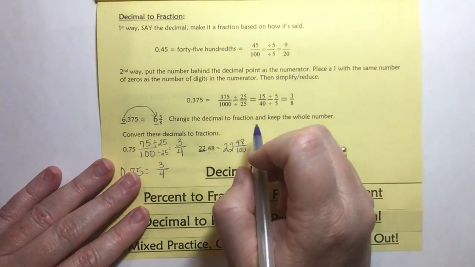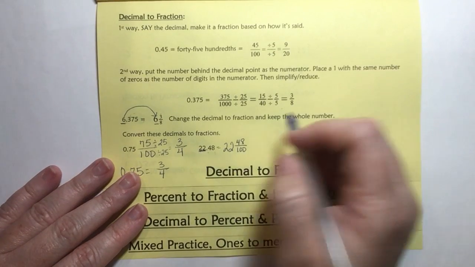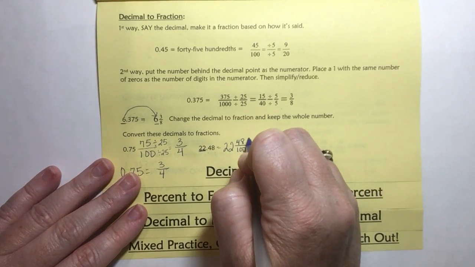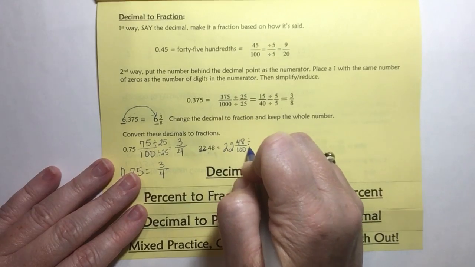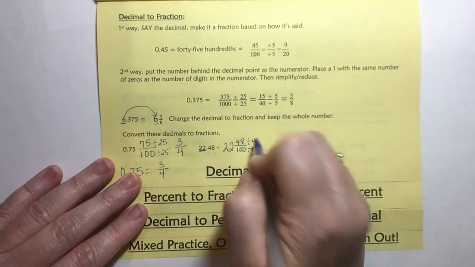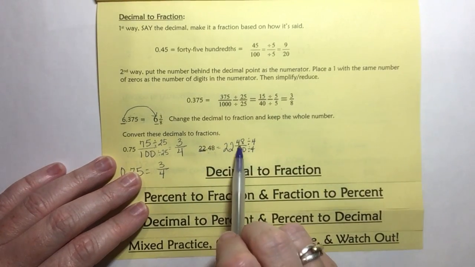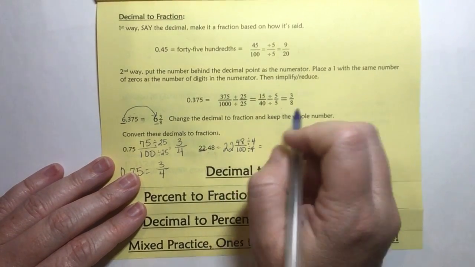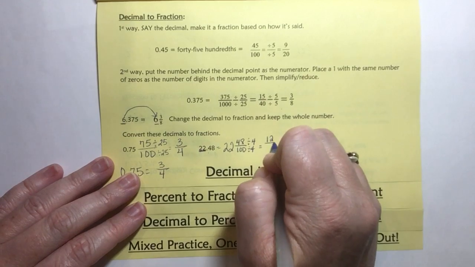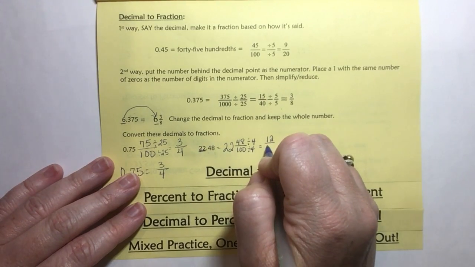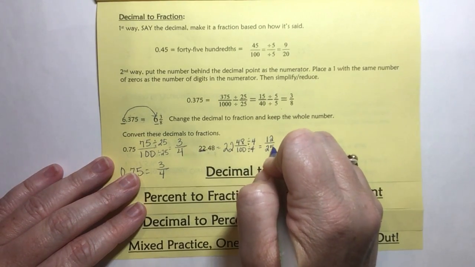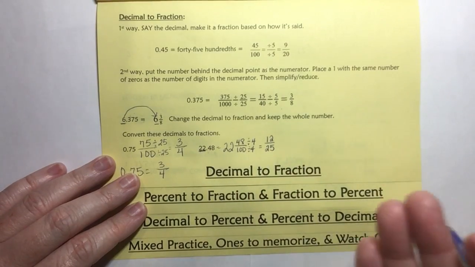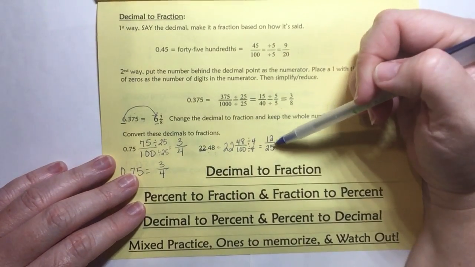Can we simplify it? Yes, we can. I'm going to start with 4. I think it can be simplified by something bigger than that, but I can't think of what it is. So 48 divided by 4 is 12. And then 100 divided by 4 is 25, right? 4 quarters and $1, right? So 12 and 25.